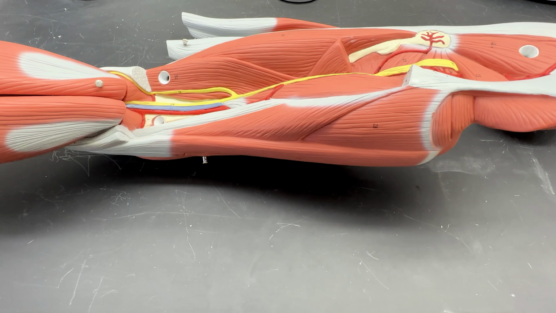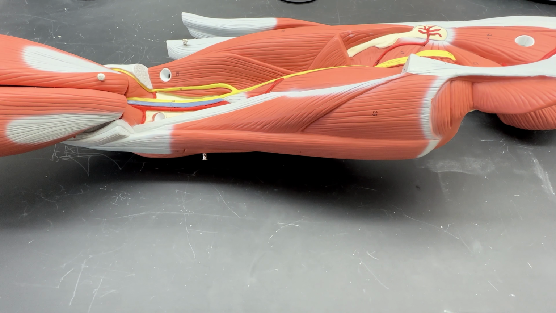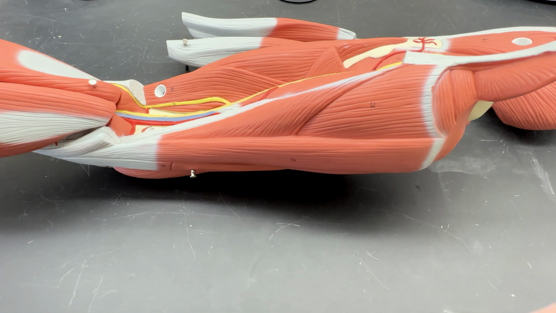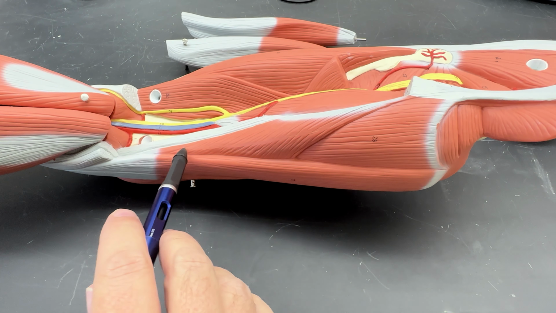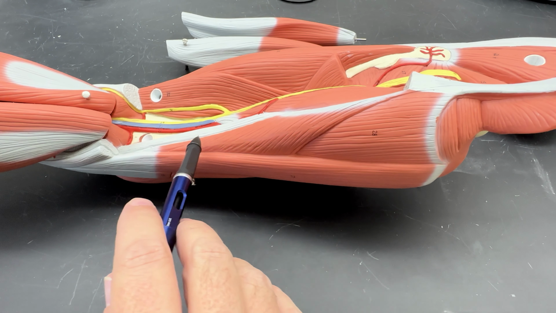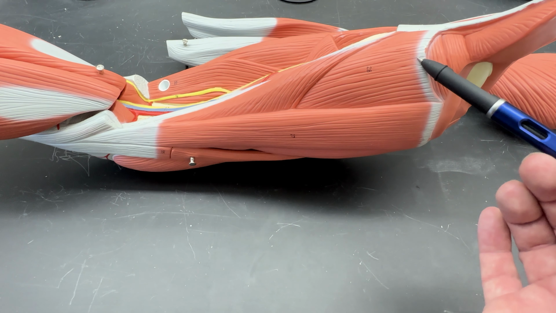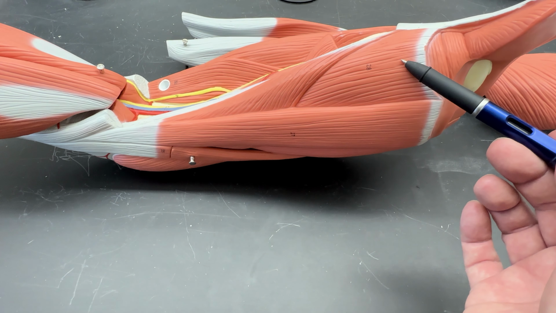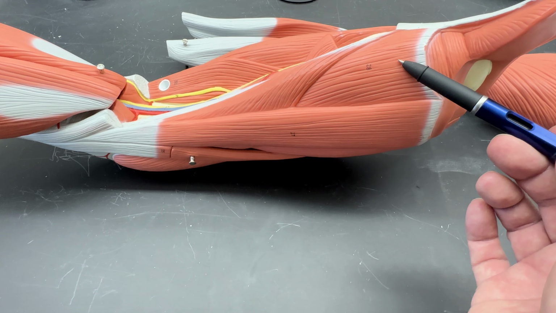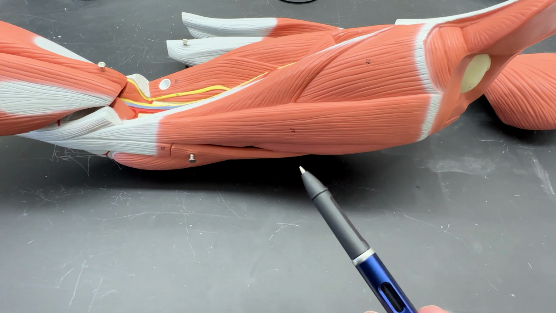And then if we remove the semimembranosus and the semitendinosus, and then roll the hip just a little bit, we can make out the ischiocondylar part of the adductor magnus right here. And then as I roll a little farther, we're now moving into the medial compartment, where we can make out the pubofemoral part of the adductor magnus located right here.